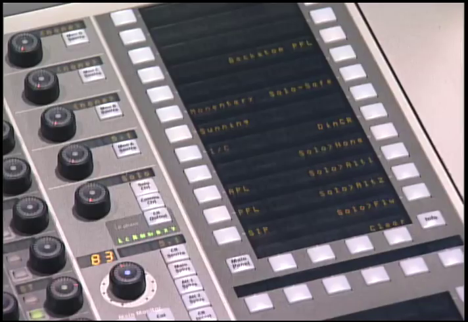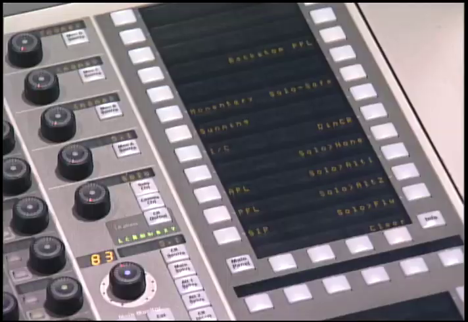To set up Solo Safe, all you have to do is select Solo Safe, and then on any channel strip you want to set up the Solo Safe, you select the Solo button. This will turn on the Solo Safe on those channel strips. As I said before, most broadcasters use PFL, so you probably will never ever use this feature.